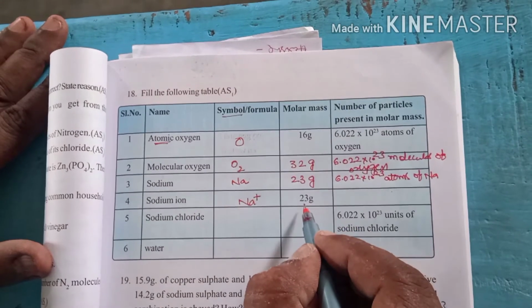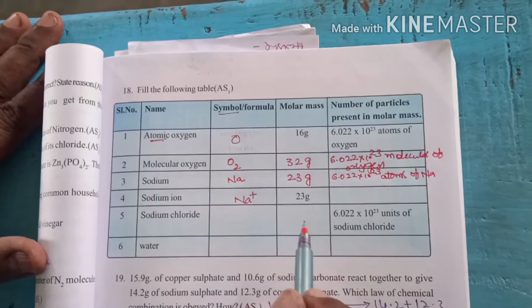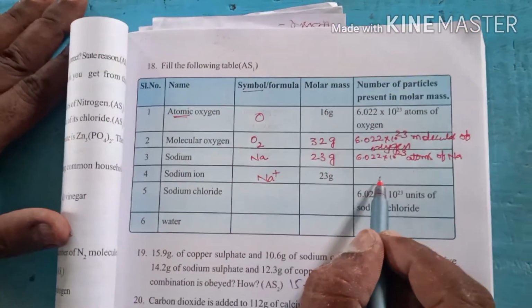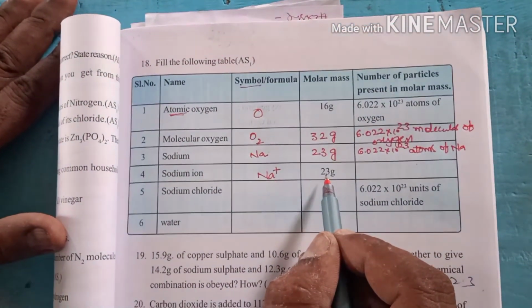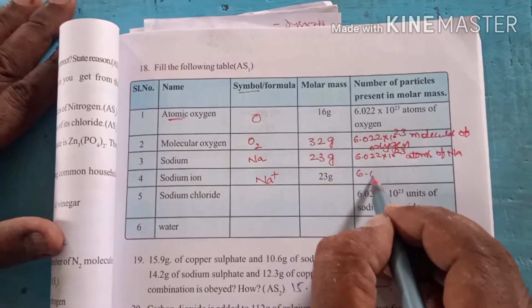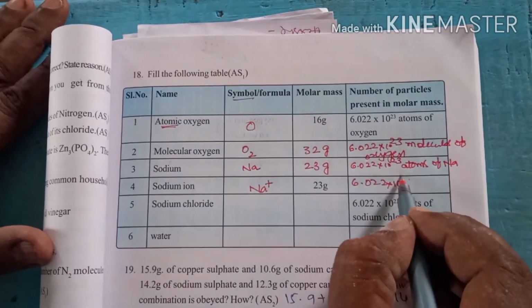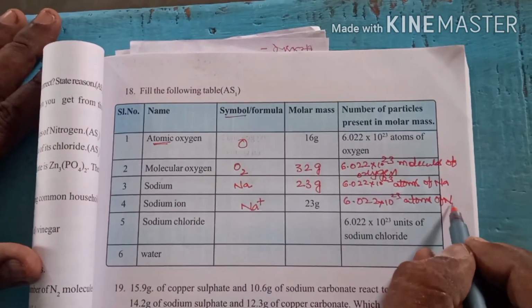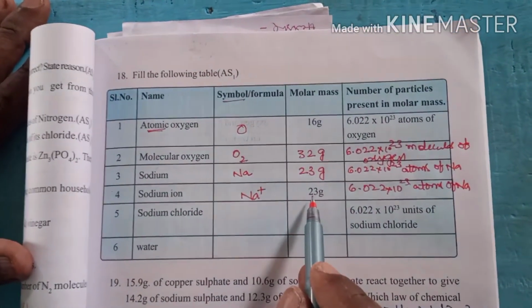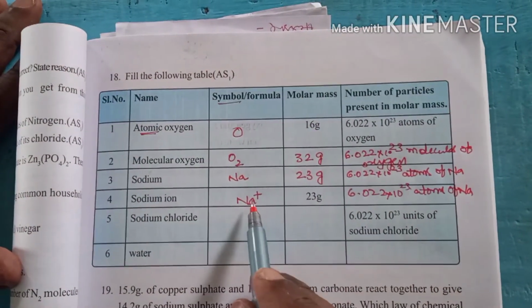Molar mass is 23. Remember, there is no relation between the number of atoms and charge. It depends only upon mass. So it contains 6.022 into 10 power 23 atoms of Na. Once again remember, there is no relation between the number of atoms and the charge.